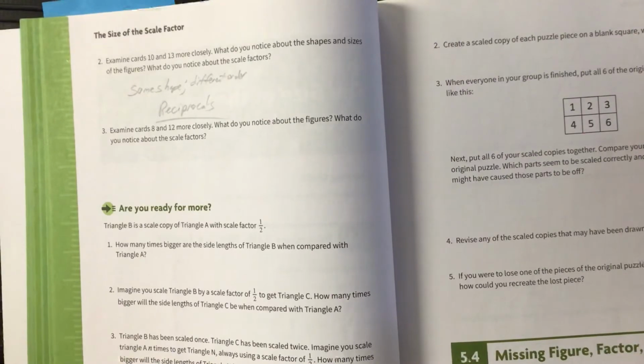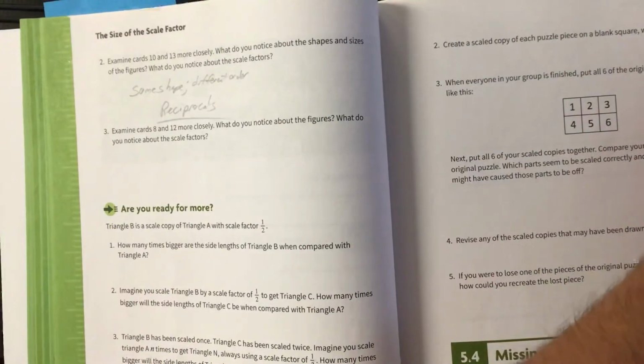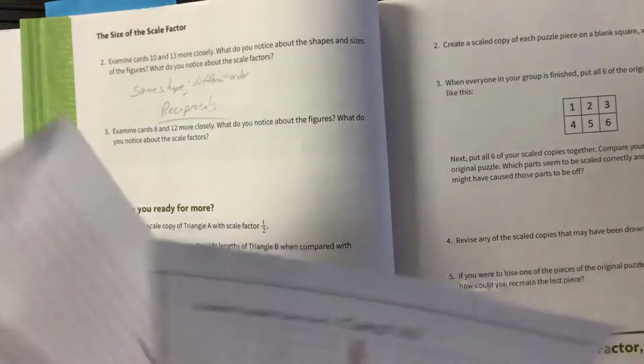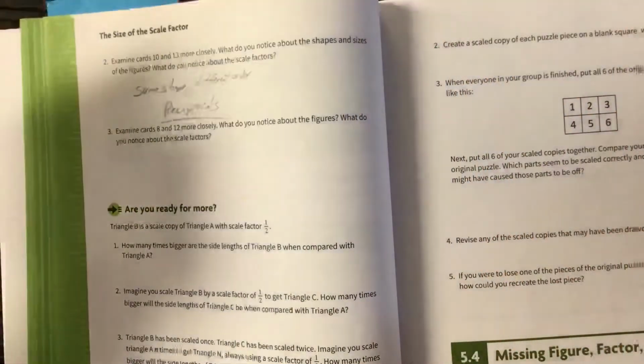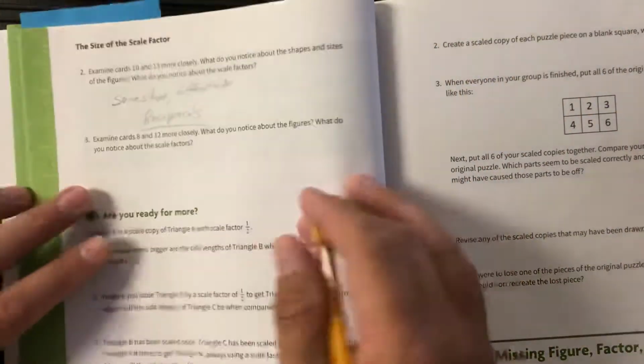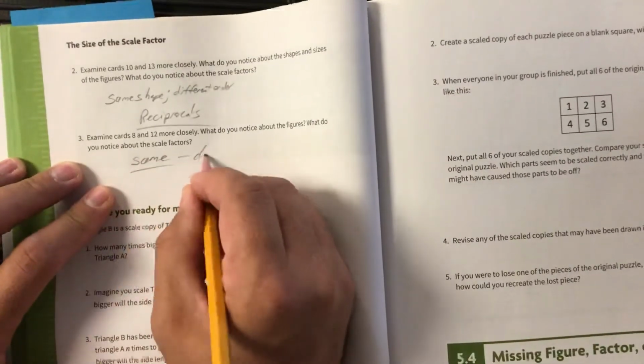Question 3. Take a look at 8 and 12. Do you remember what 8 and 12 were? They were both the same. Yeah, they were both the same. So, what do you notice about the figures? That they do not change. Same. Didn't change. I'll take that.